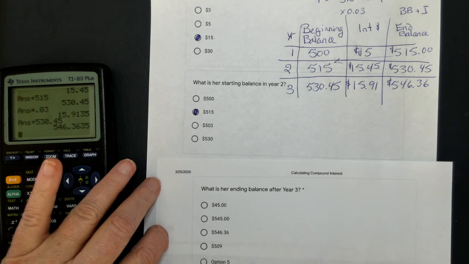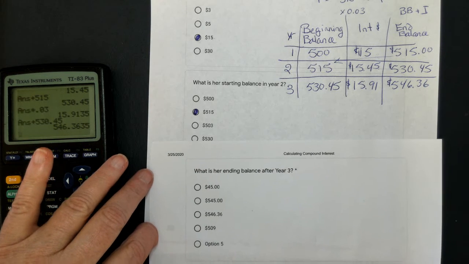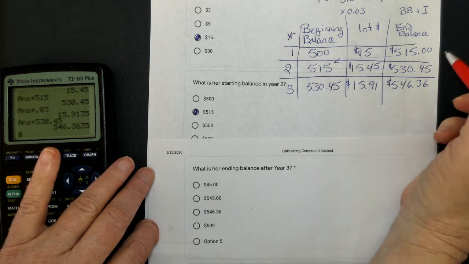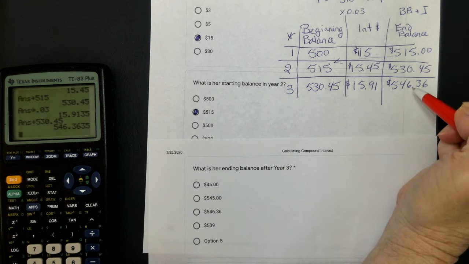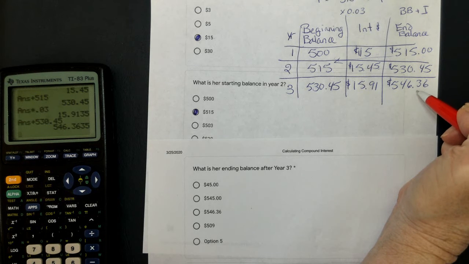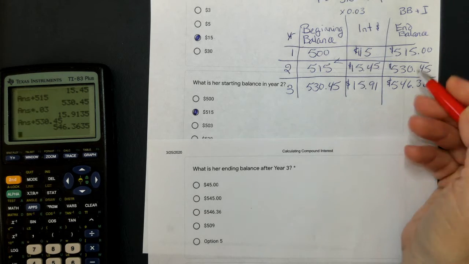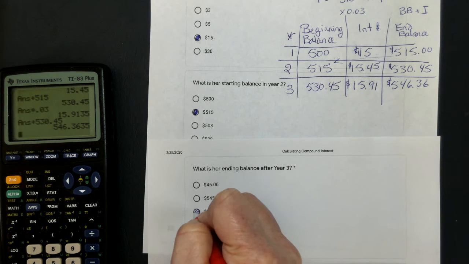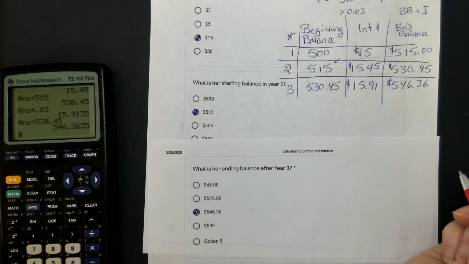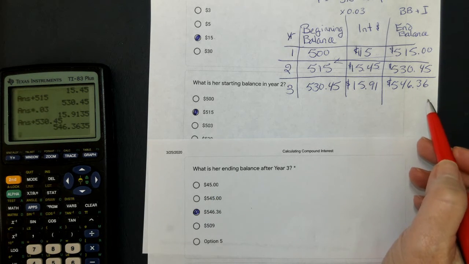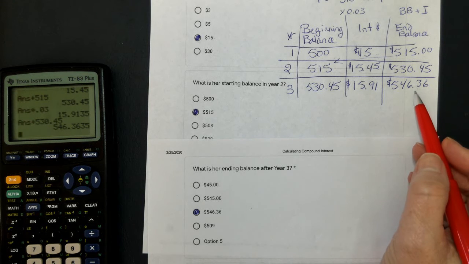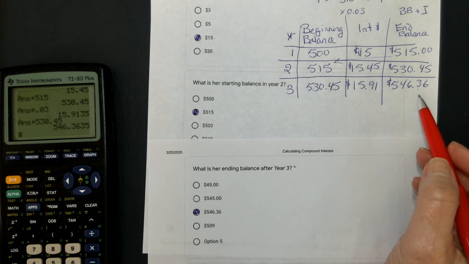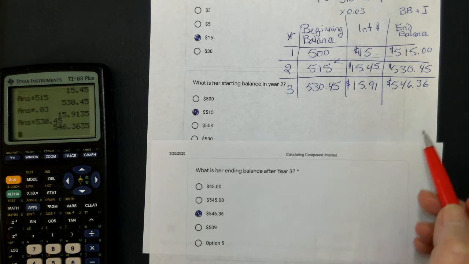Now let's look at number 3. Question number 3 is, what is the ending balance after year 3? All right, so look over here. We cannot get there unless you build this table or use the formula. But in this case, I wanted you to use the table so you could get all of the different answers. And in this case, the final balance is $546.36. You will not be able to get this number by a simple calculation. You must use a table or you must use the compound interest formula, and we'll do that on the last problem.